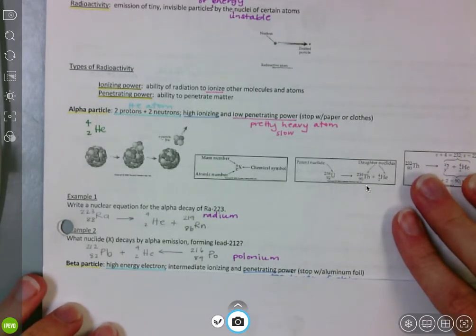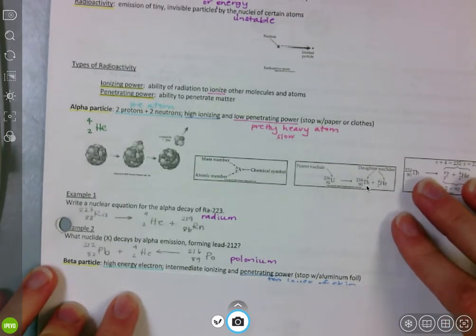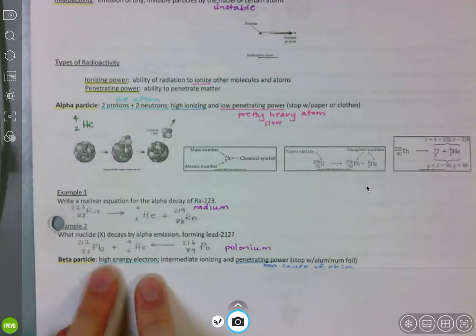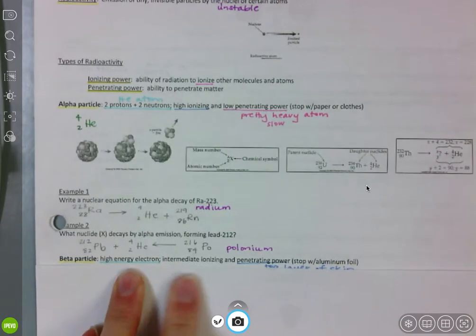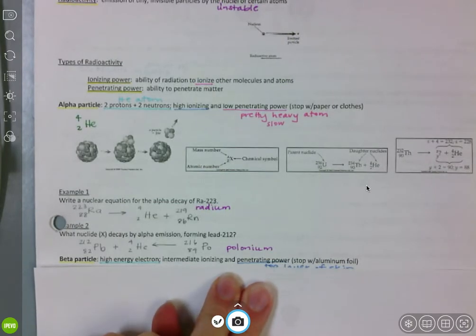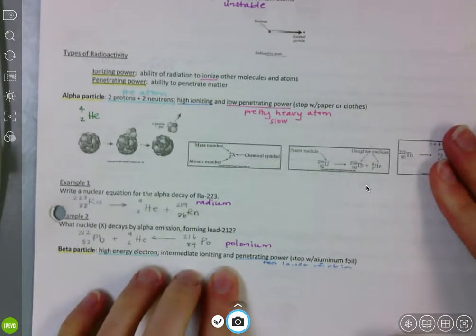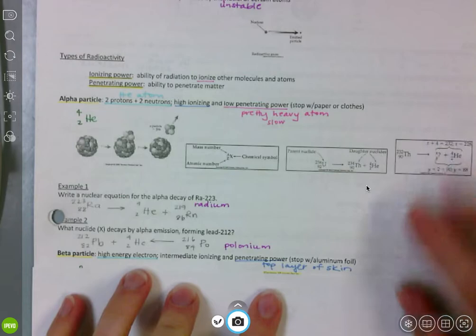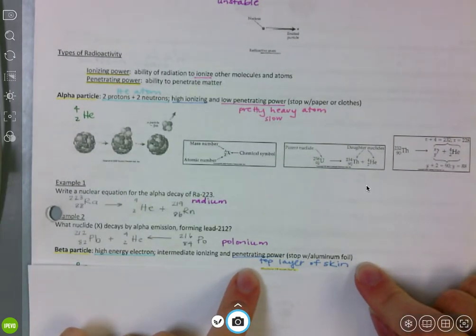The next type of radioactivity, radiation, that we're going to talk about is a beta particle. So beta particles are high energy electrons. They have intermediate ionizing power and intermediate penetrating power. They can be stopped with aluminum foil. They can also penetrate the top few layers of your skin.